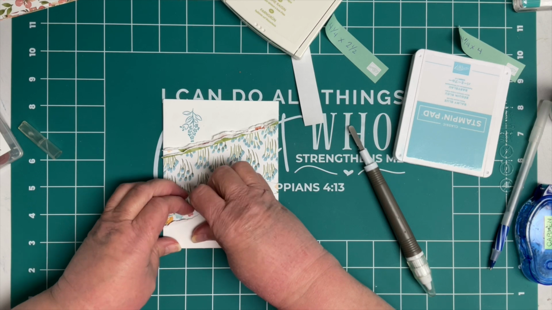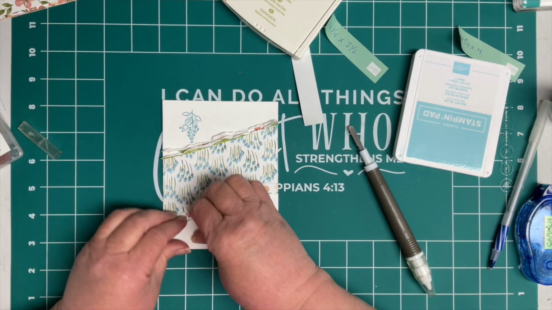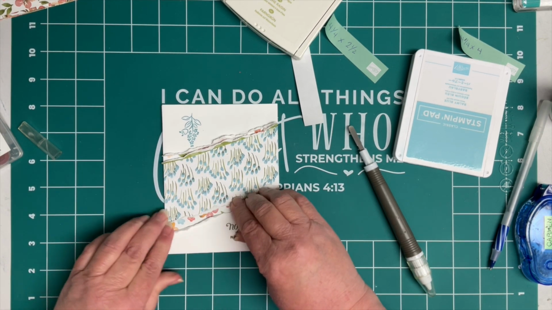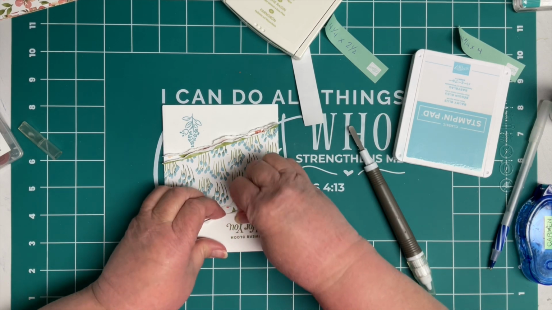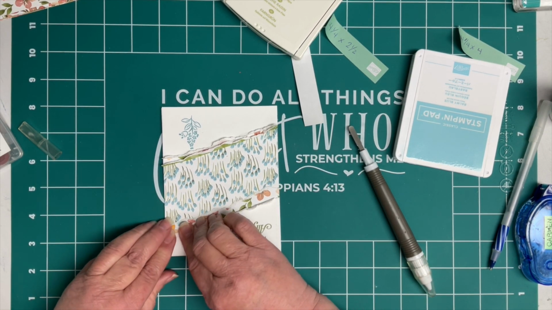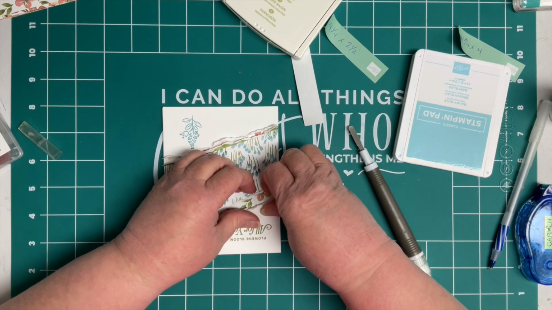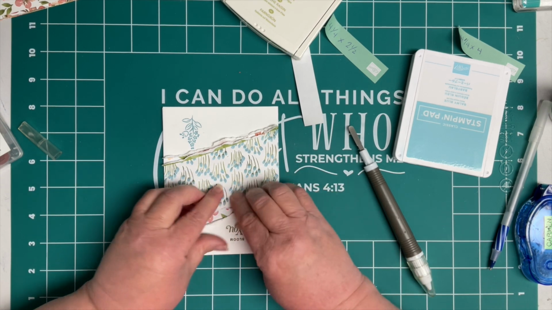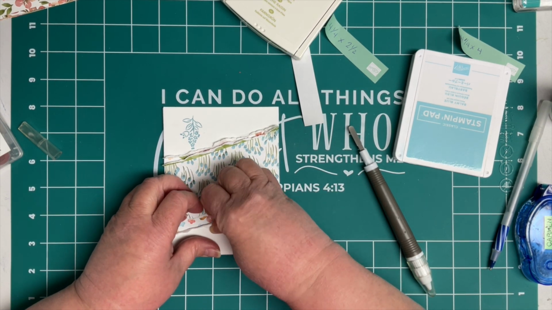So I didn't really understand why they called it a fault line card. And then we talked about that on the channel member live. And Crafty Al says, well, because when the earth opens up, that's what the fault line is. And I'm like, oh, never even thought about that.